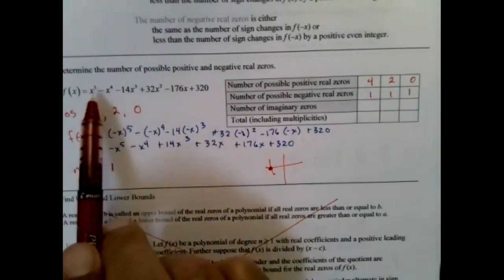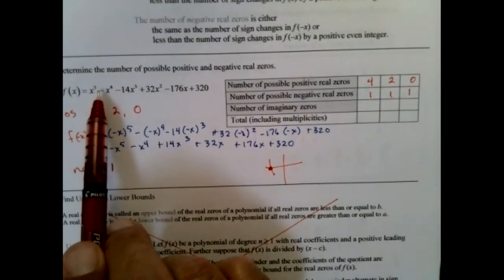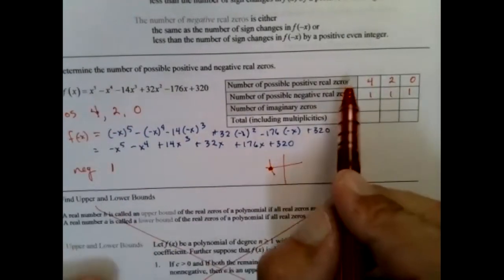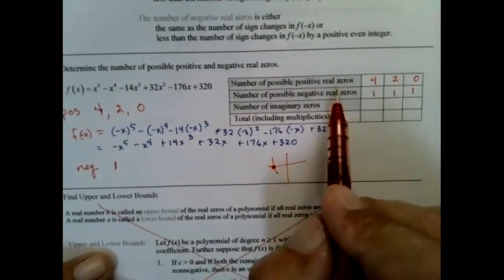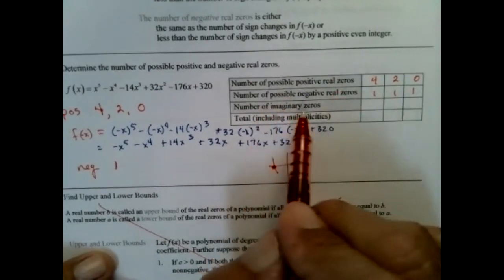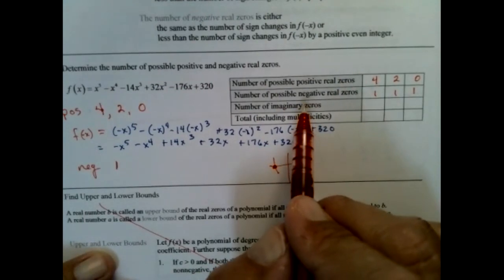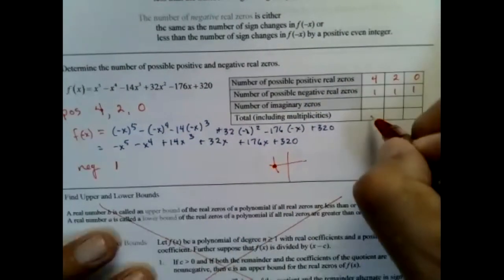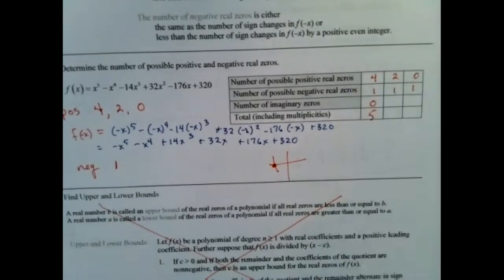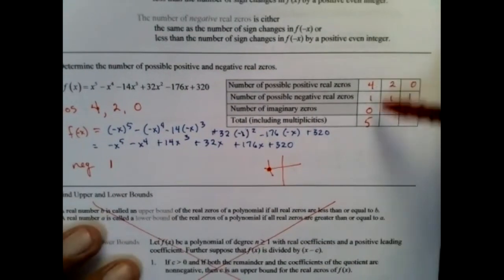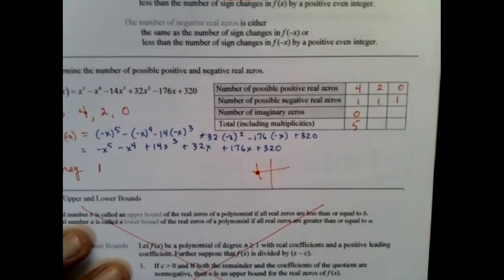How many roots are there altogether? Well, I know there's 5. So I could possibly have positives, I could possibly have negatives, or I could have those with imaginaries. And folks, this was a loaded day today. So if there's a total of 5, this is one possibility: 4 positives, a negative, and no imaginary.